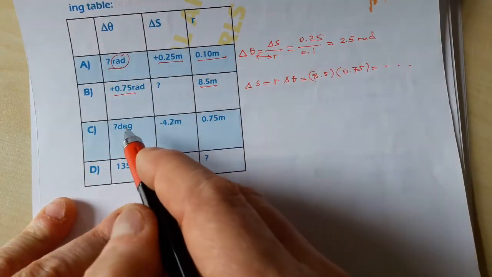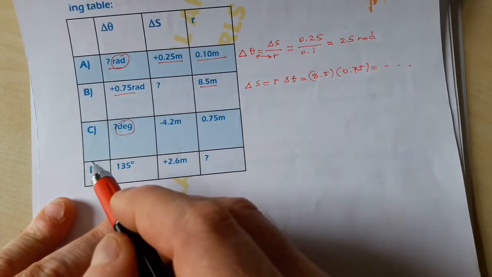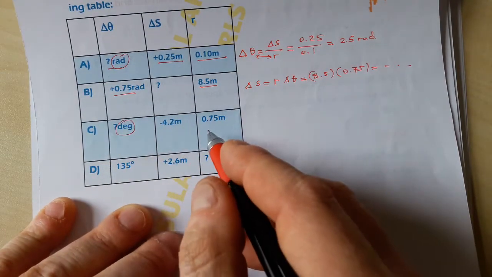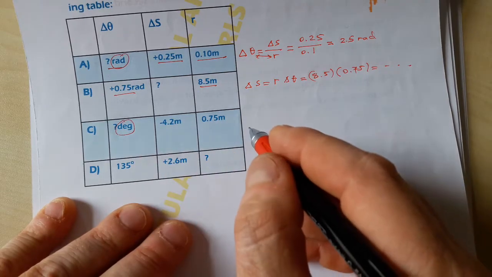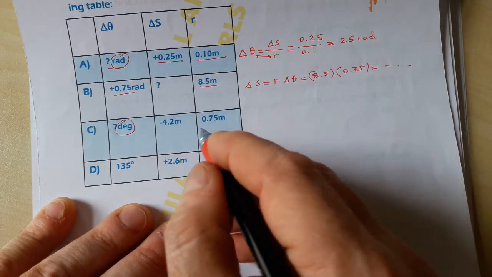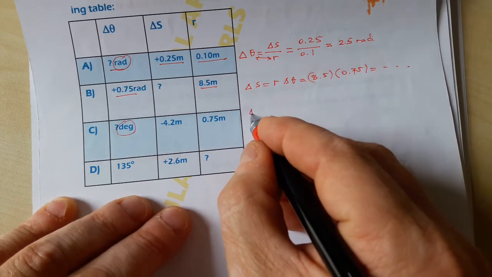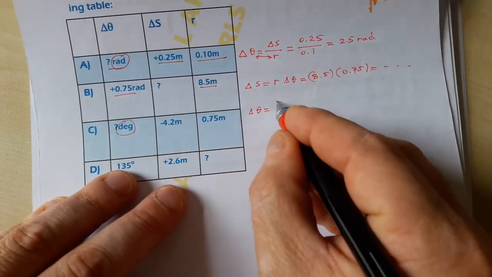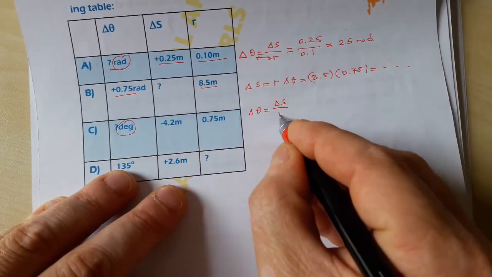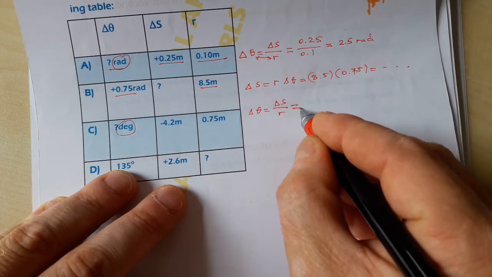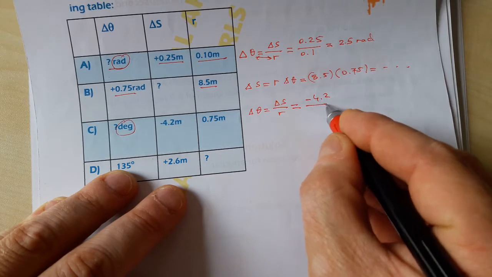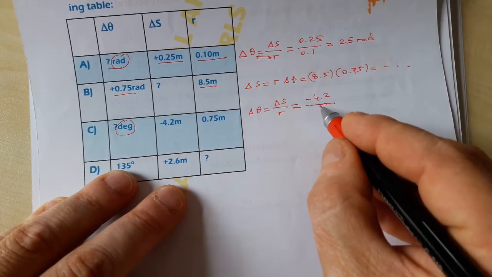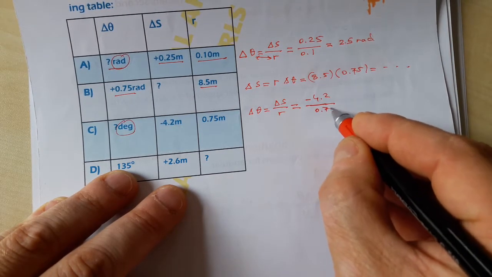The angular displacement is asked in degrees, not radians. But first calculate it in radians, because dividing delta s by r will give us radians, not degrees. Delta s is negative 4.2 divided by r, which is 0.75.